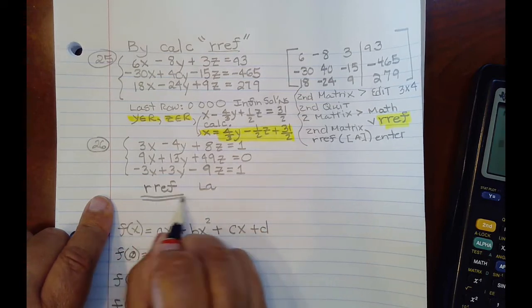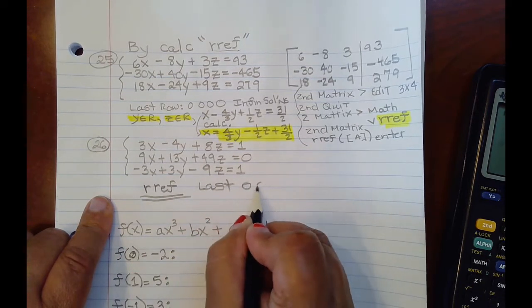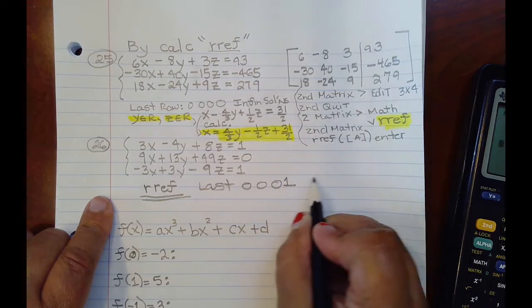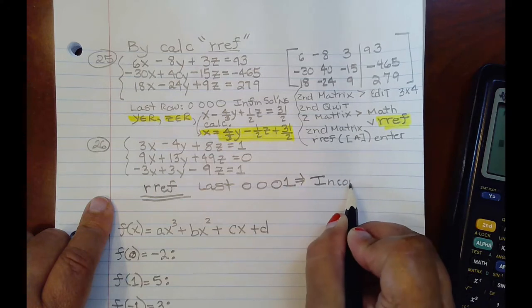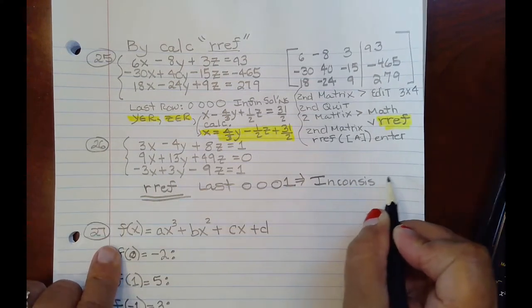Last row turned out to be 0, 0, 0, 1. That means that the system is inconsistent. It does not have a solution.